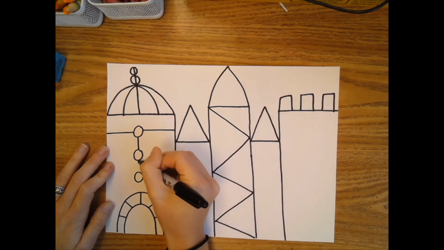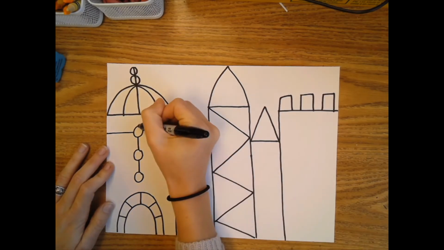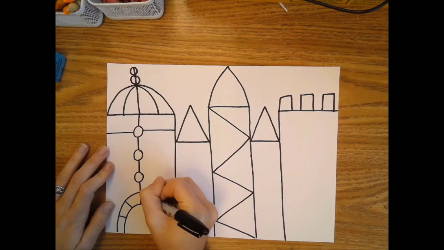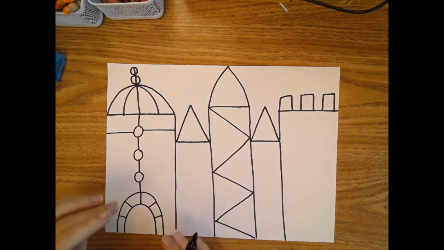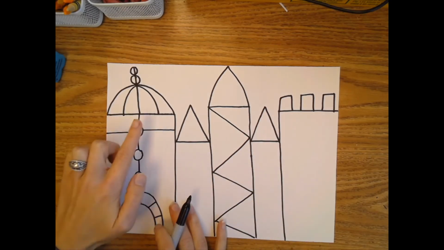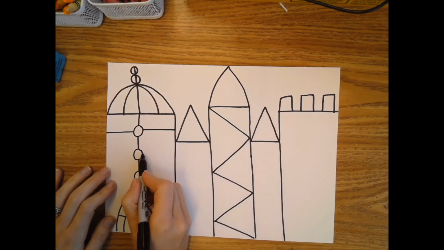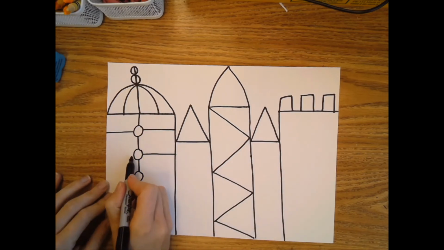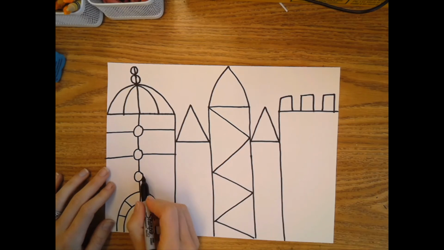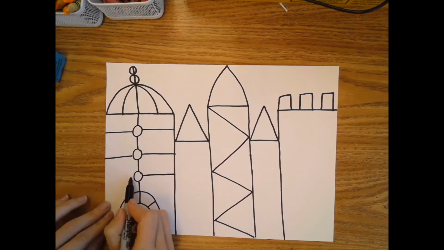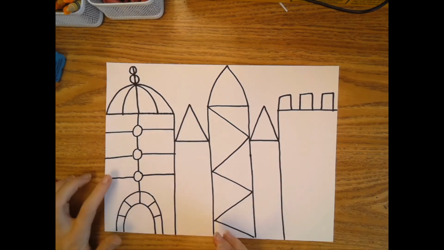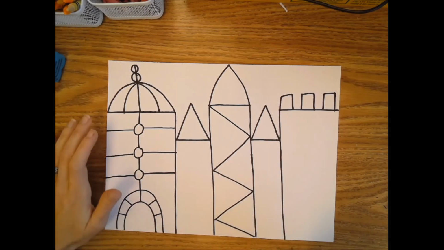I like to connect all of the shapes that I create while I'm drawing, so that way when I go to color, I can place different colors in each of these spaces. Each time I connect a shape to another shape or to another line, it creates a new space and a new shape that can be colored in.